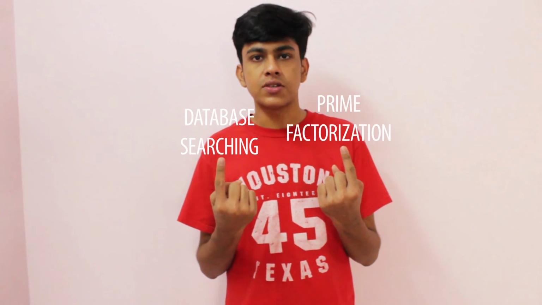Quantum computers and their enormous computational power may have enormous uses in the future, but right now they are used for only 2 main things: database searching and prime factorization. Future uses include simulation, machine learning, quantum cryptography and many more. Right now, quantum computers are in their initial stage and only time will tell whether they will be able to provide the revolution that they promise.